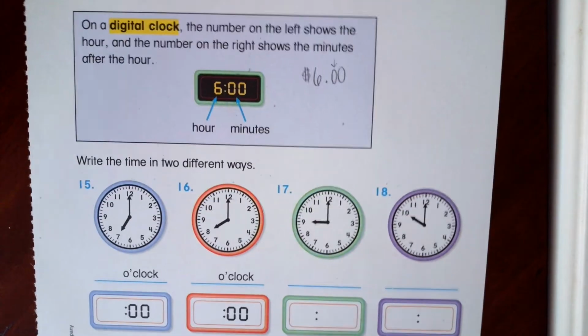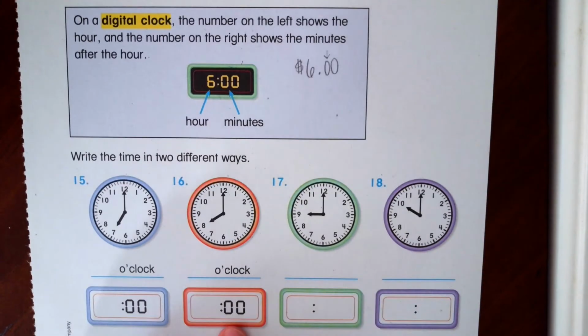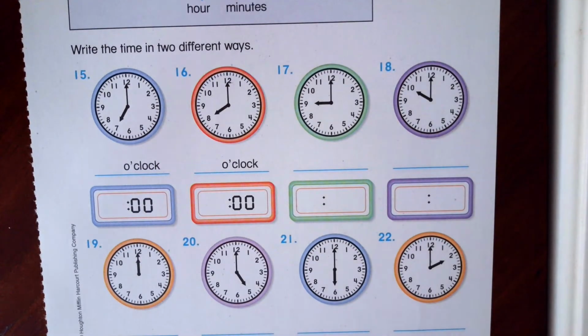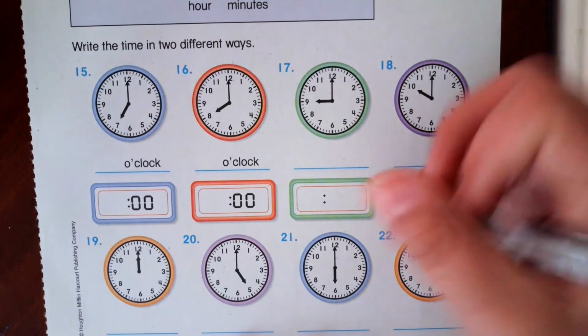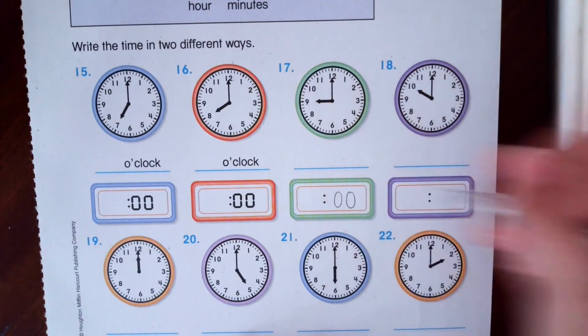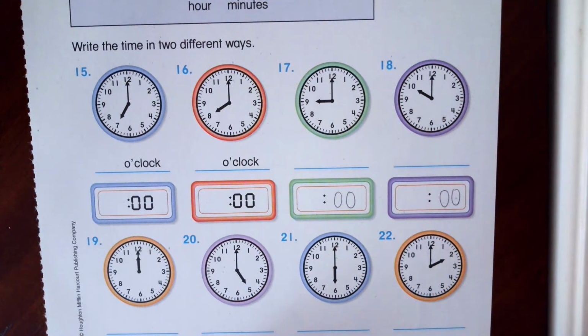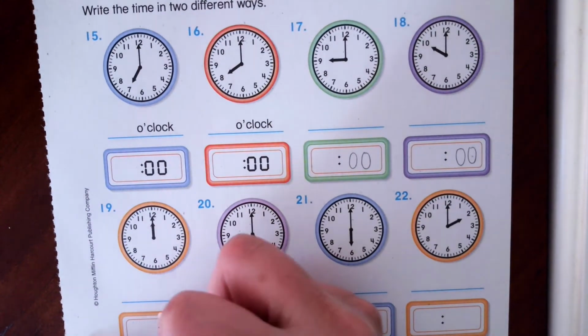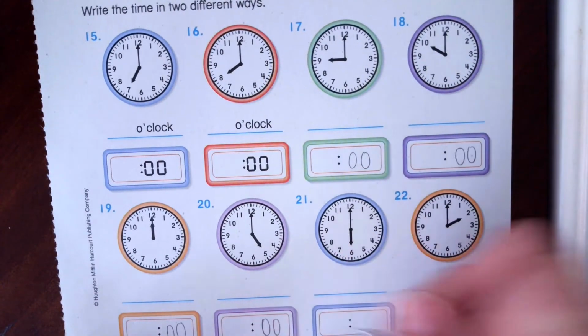So we know that when it is o'clock, when it is 6 o'clock, 7 o'clock, 8 o'clock, whatever, you're always going to see the 00 on the minutes for the digital clock. Okay, so right now I would like you to write 00 on each of the digital clocks.